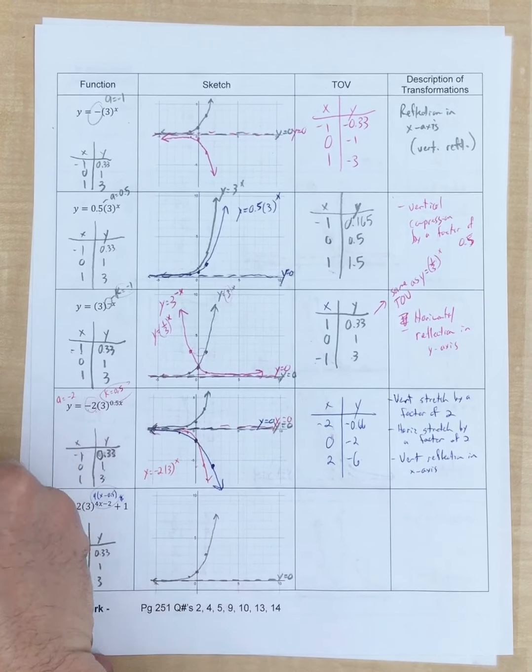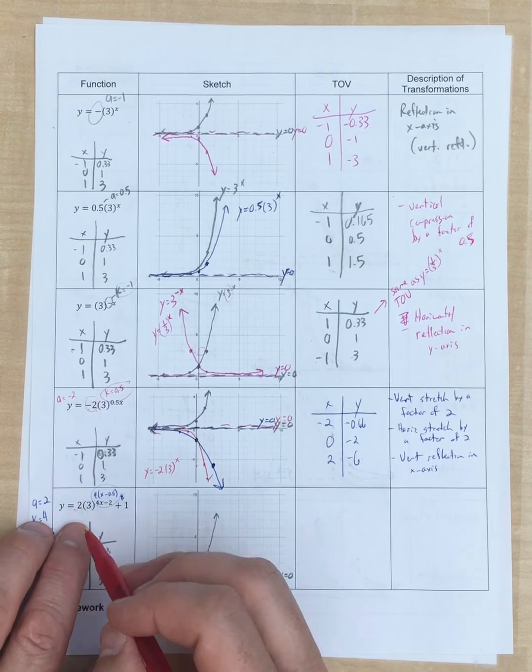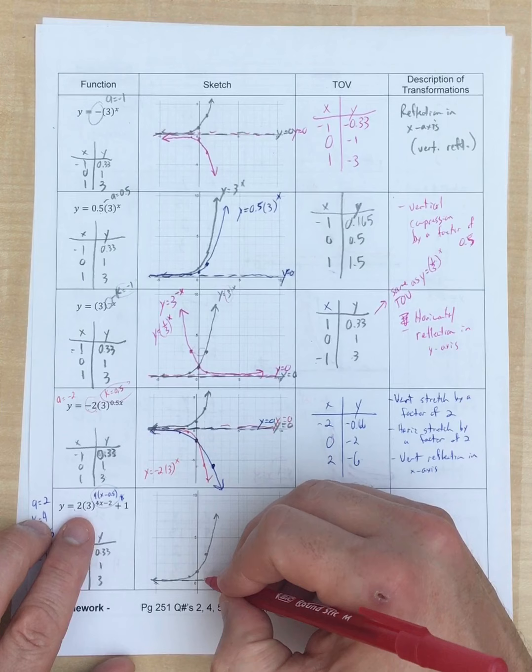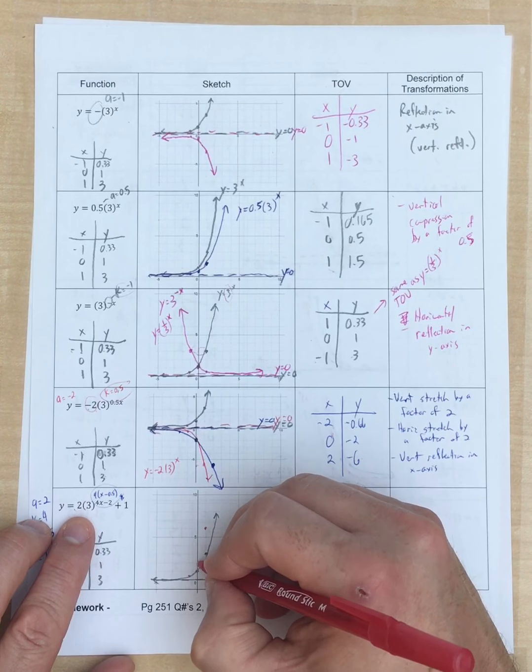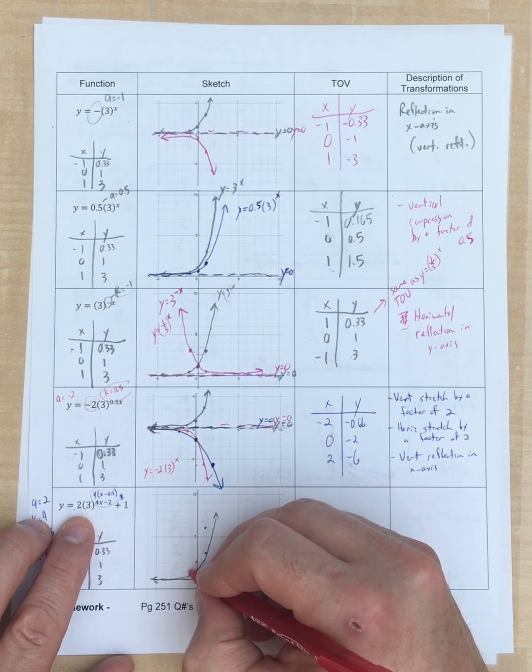And then I'm going to do my k value, which is 2. That's going to double my y value, so instead of 3, it's going to go up to 6. Instead of 1, it's going to go up to 2. Instead of a half, it's going to go up to 1.